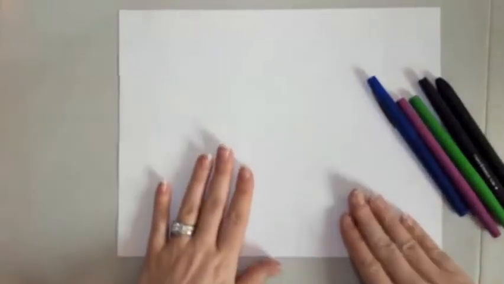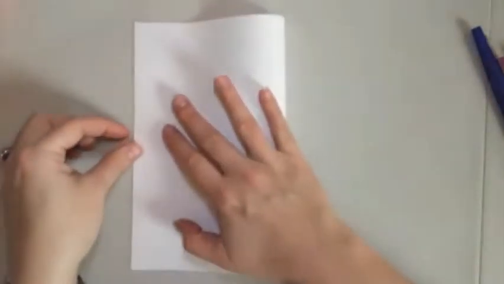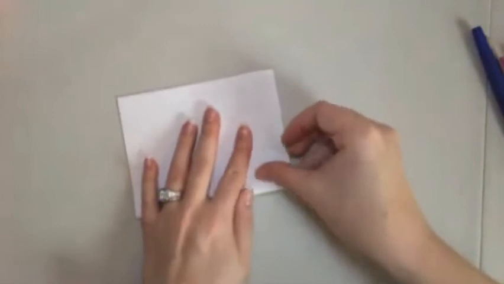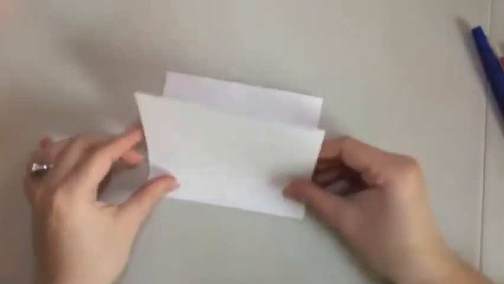All right, so the first thing I want you to do to create our reference sheet is gather your supplies. I'm going to use a piece of paper and a couple different colored pens. You can do it all in pencil, but I figured color would be a little bit more fun. Next step is to take your piece of paper, and I want you to fold it in half, and then fold it in half again. And this will make 4 sections for us.